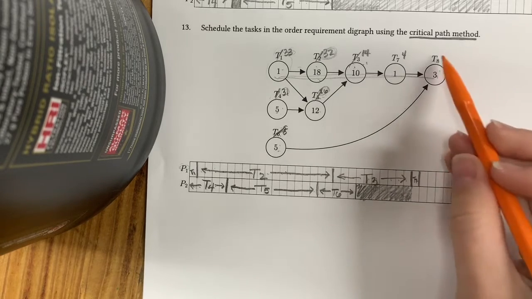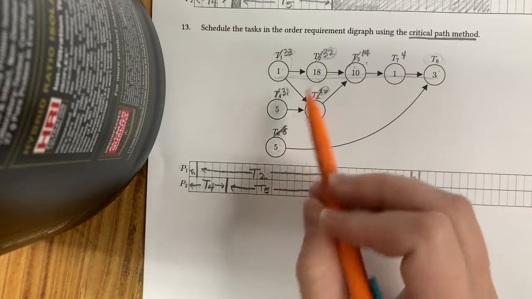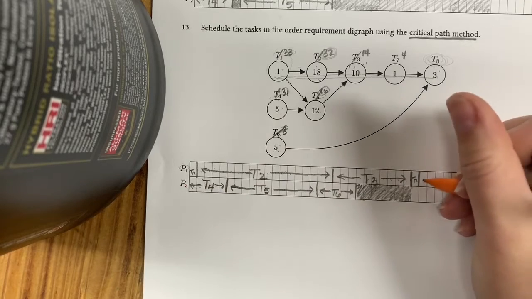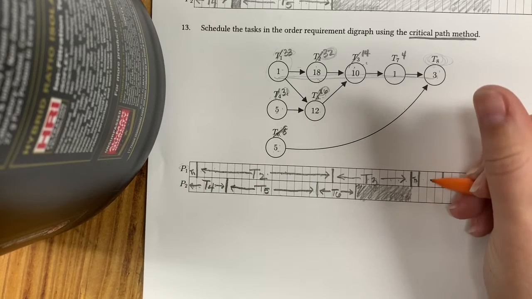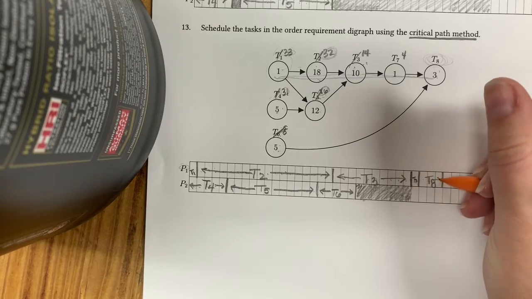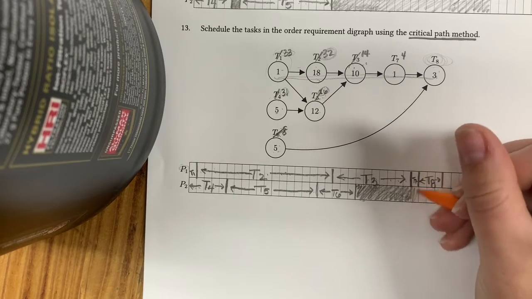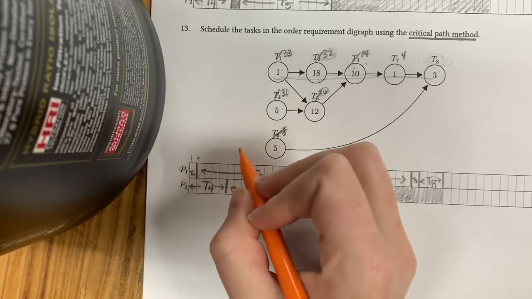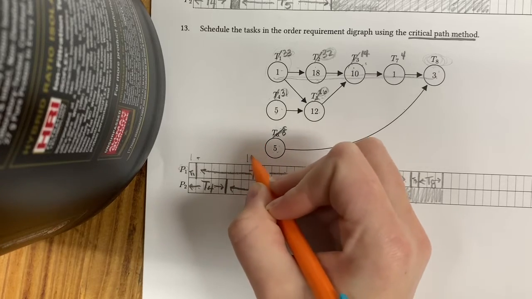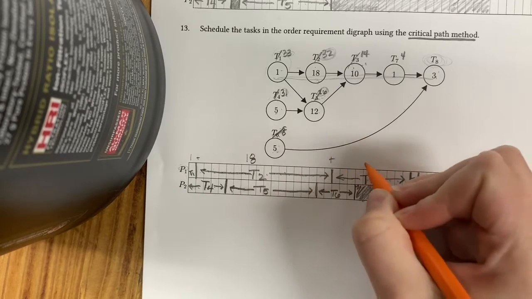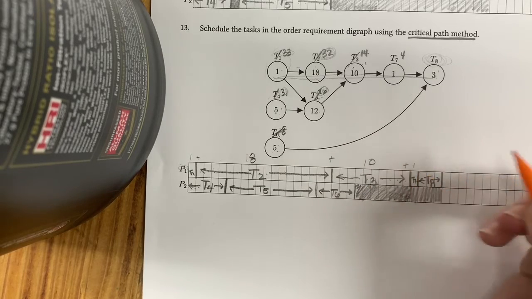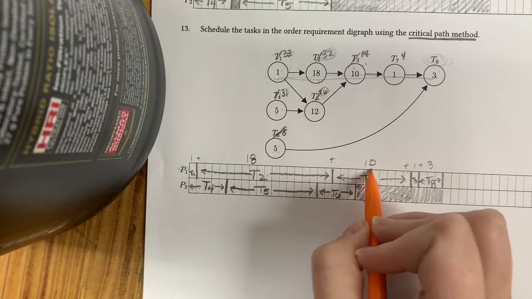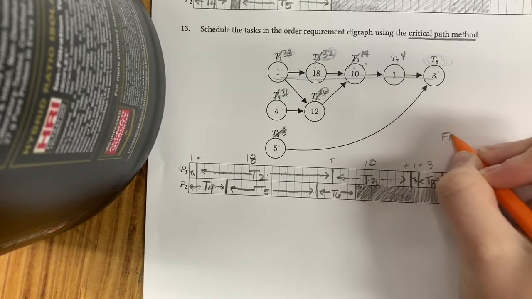And then the only thing that we have left is T8, and we have T6 done and T7 done. So we're going to give T8 also to processor 1. And that means our finishing time is going to be 1 plus 18 plus 10... So we're gonna have 20:33. The finishing time will be 33.